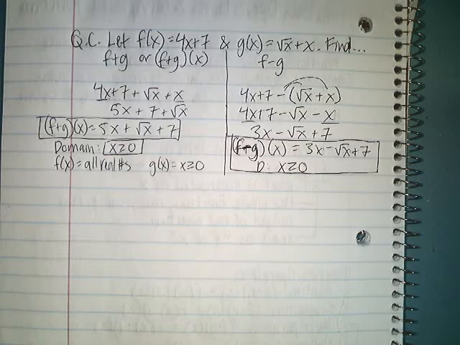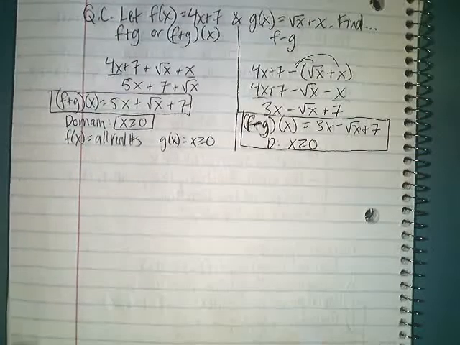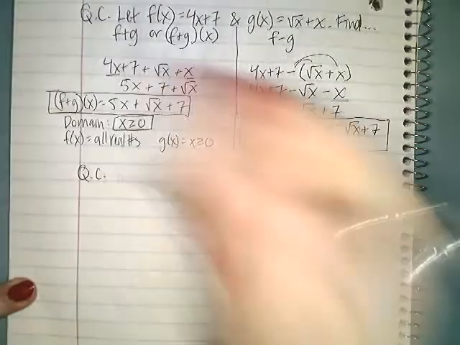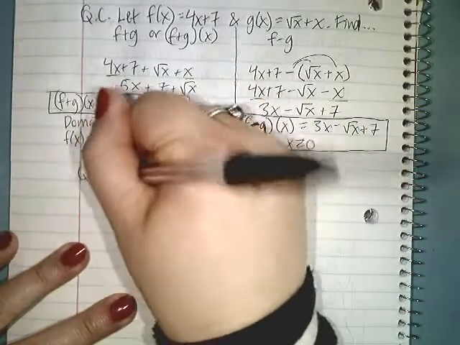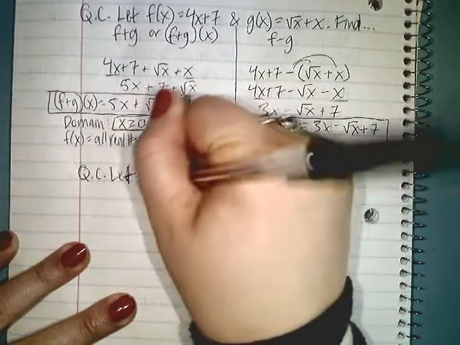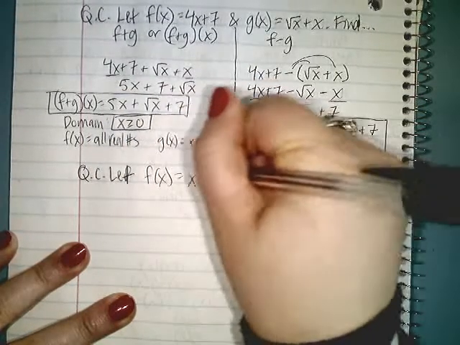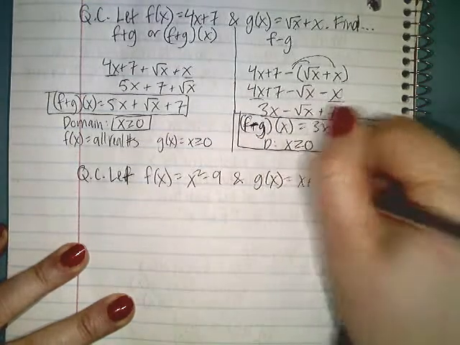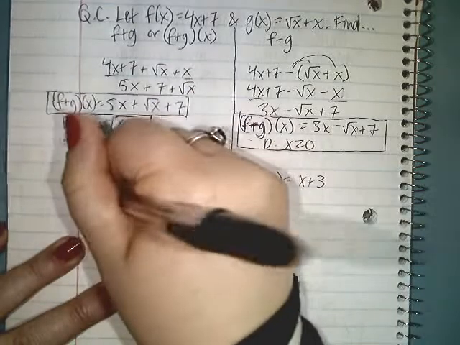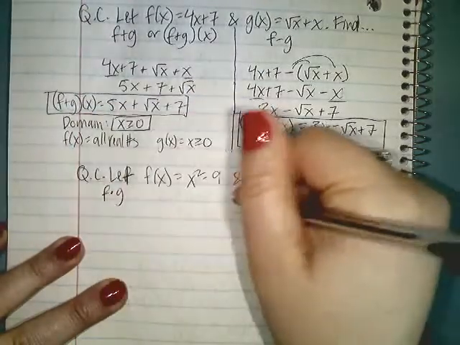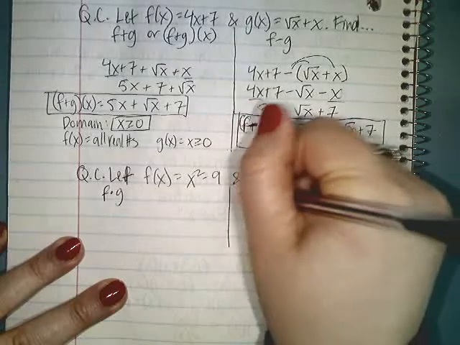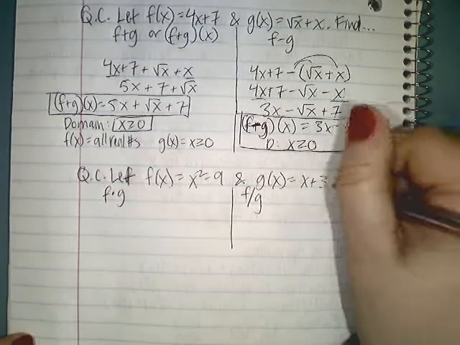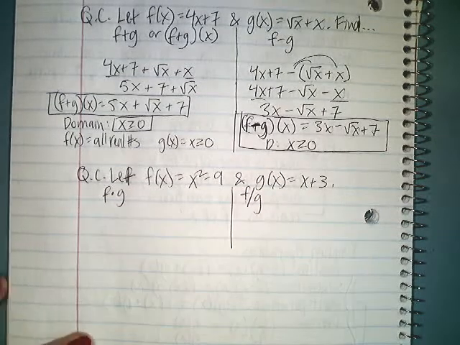All right, so the next thing I'm going to do is another example. So I want you guys to try another one to see multiplication and division. So quick check, I want us to let f of x equal x squared minus 9 and g of x equal x plus 3. And I want us to find f times g and f divided by g. So I want you to find both of those and determine their domains, but we'll talk about that after. So try it on your own. I'm going to go over it now.